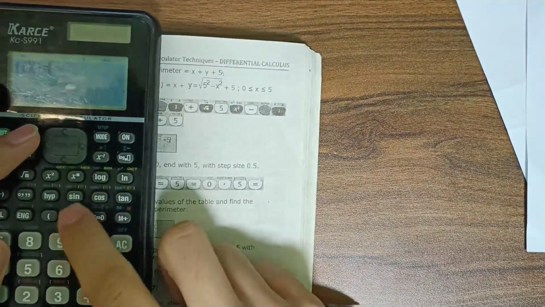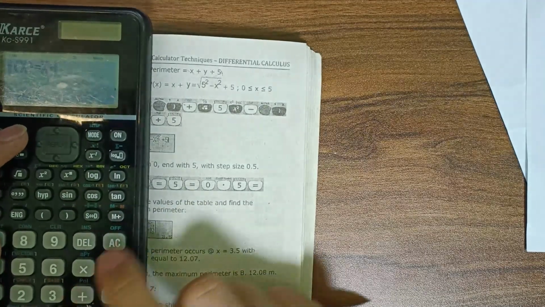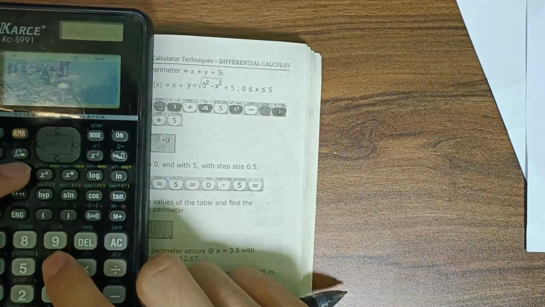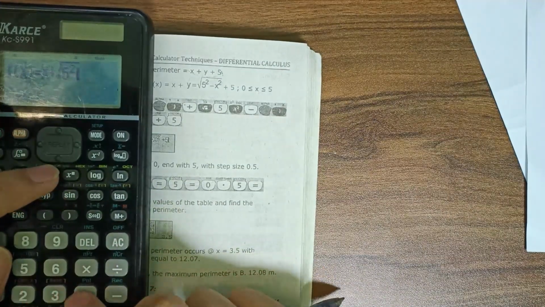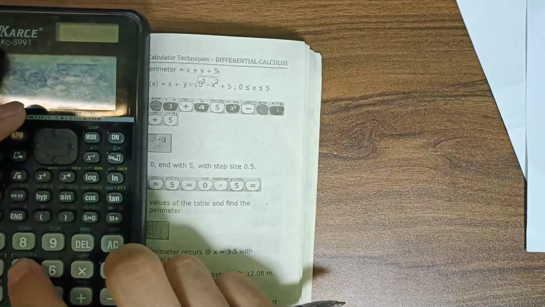x plus the square root of 5 squared minus x squared plus 5.